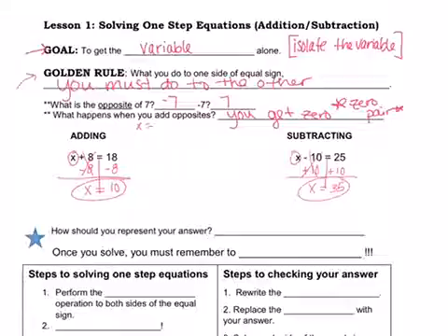So how should you represent your answer? You should always represent it as a variable equals a number. So whether it's x, a, b, or whatever, you can't just write 10, you can't just write 35, you have to write the variable equals.